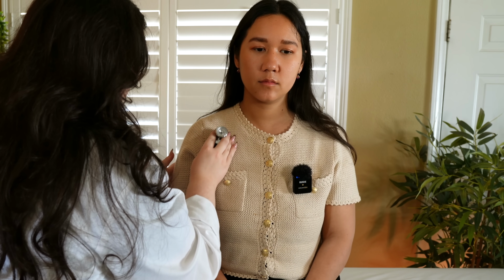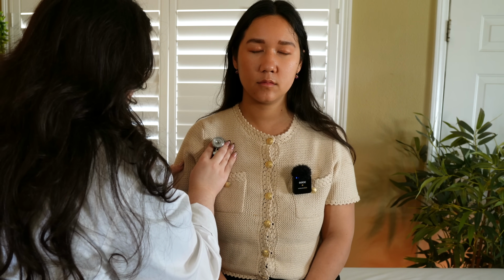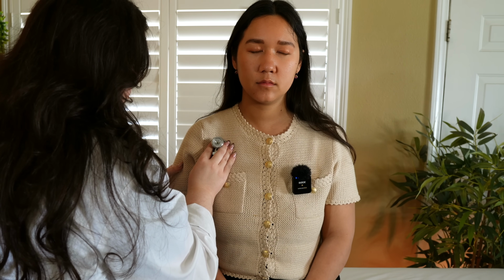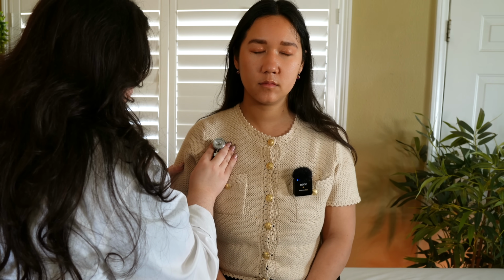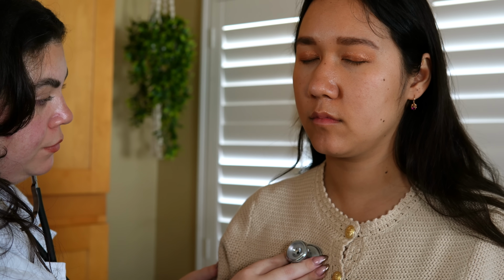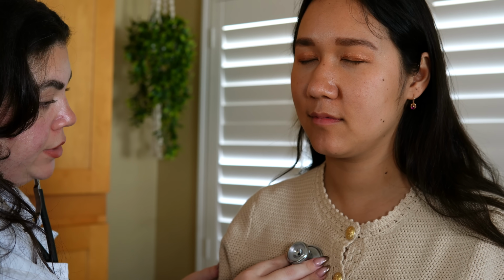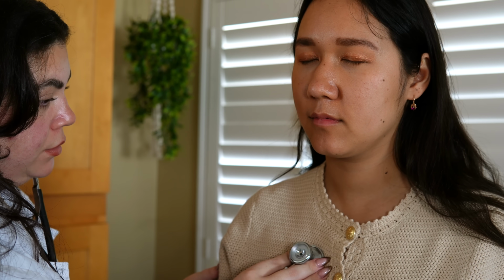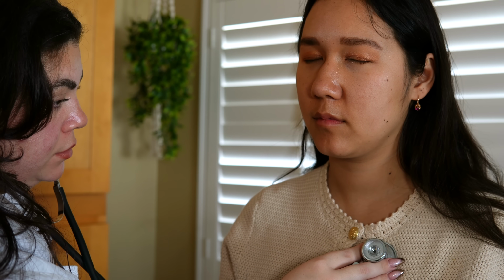So I want you to just take normal breaths, nothing super specific at this point. I'm just going to come in and have a listen. I'll start here, just parallel to that clavicle, so listening right at the collarbone. We're not hearing anything particularly concerning. Heart rate is nice and strong. Just going to listen for symmetry here.